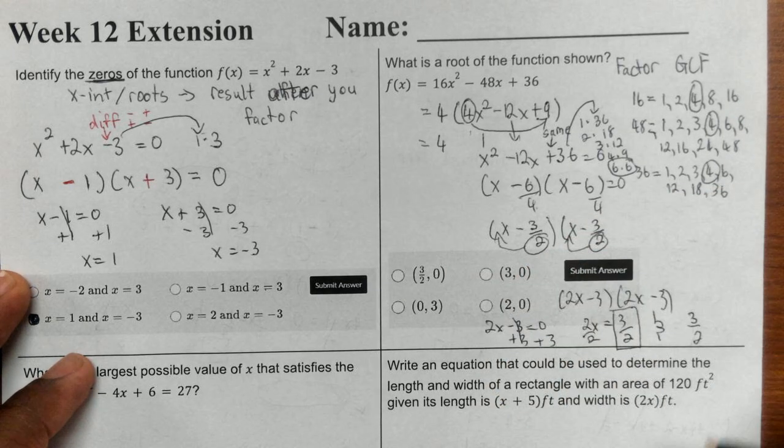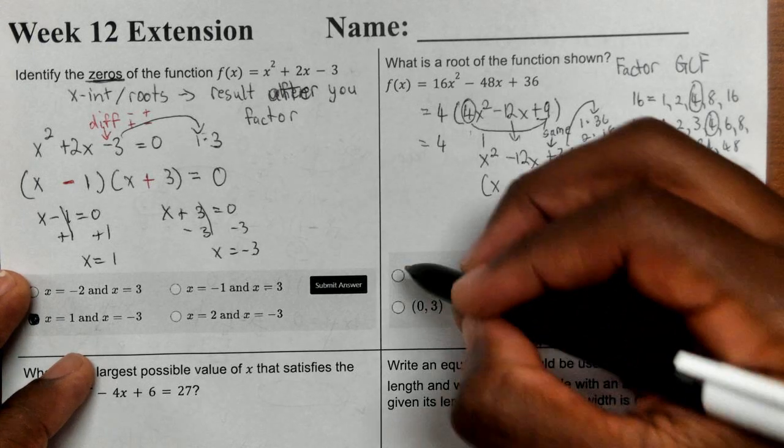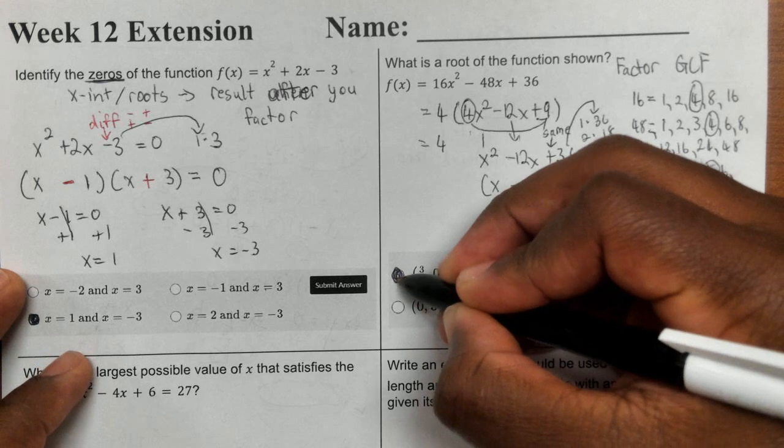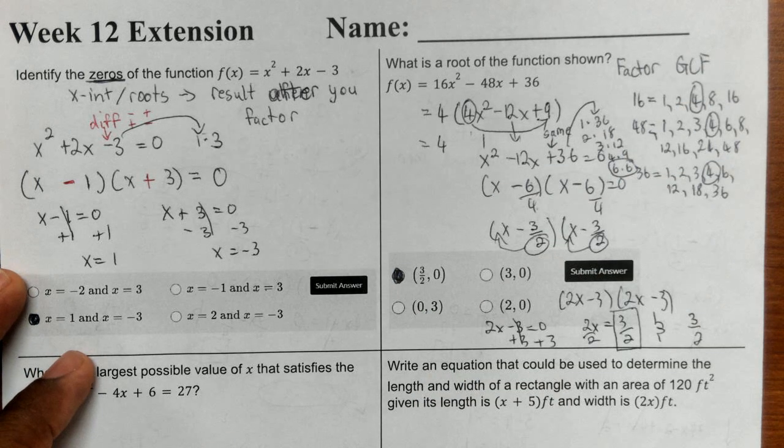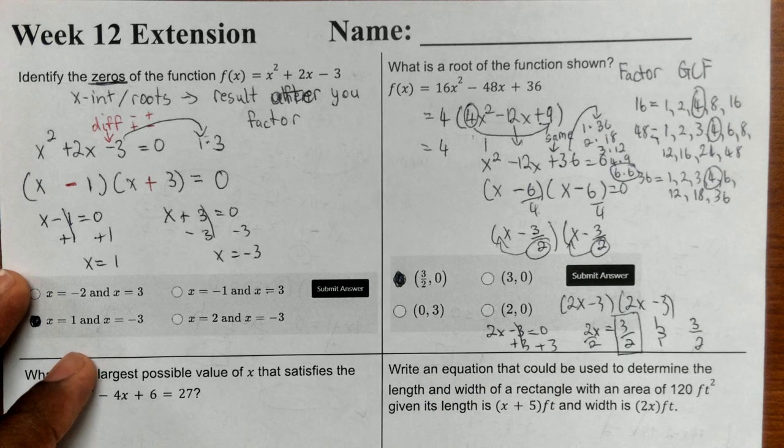And then the y value would be 0. Because a root is when your y value is 0. Okay? So again, a root is when your y value is 0. So after you factor, the y value has to be 0. Alright? So let's try the next one.